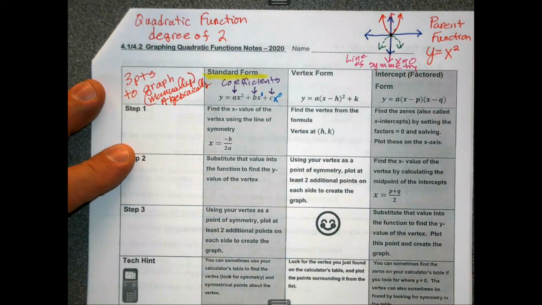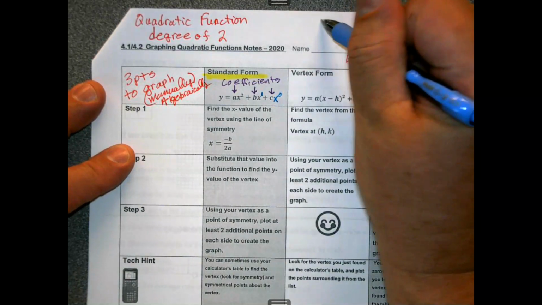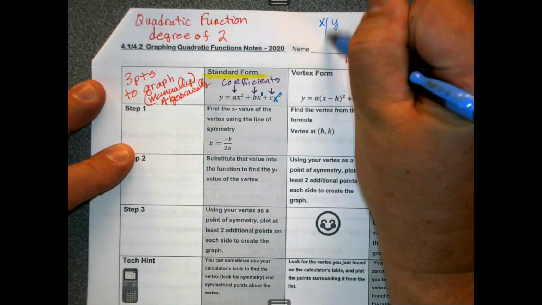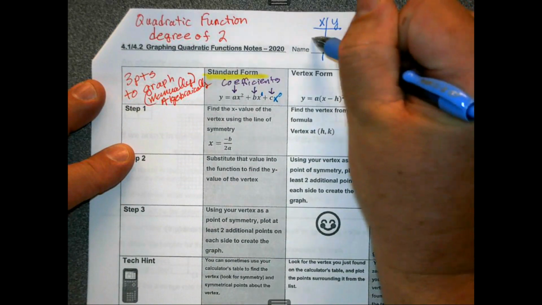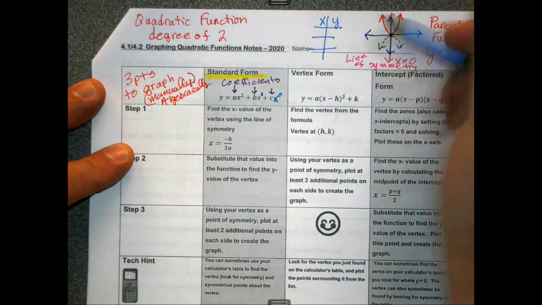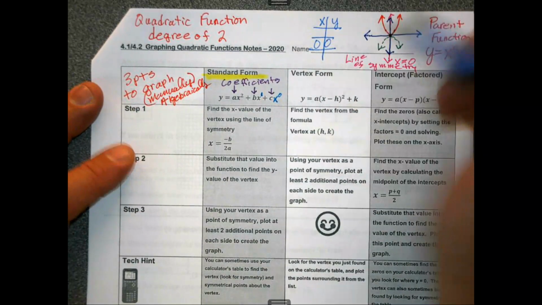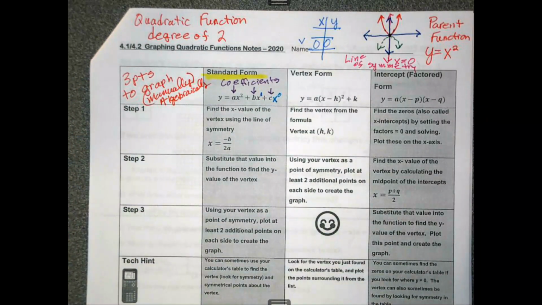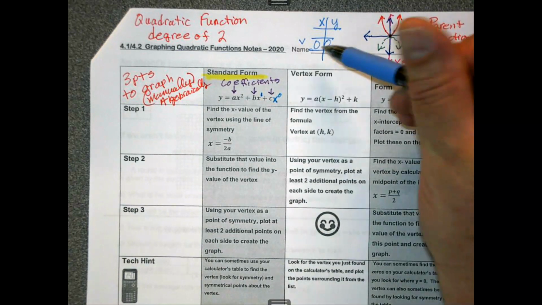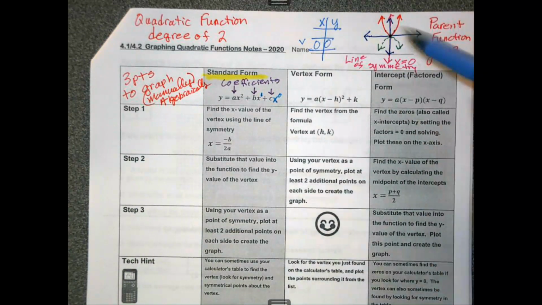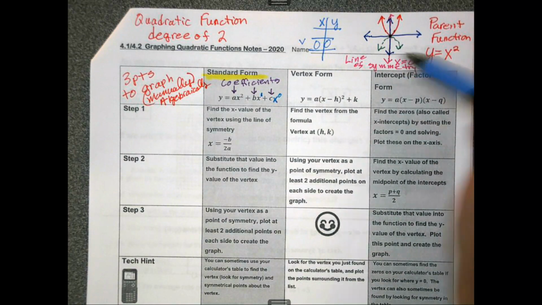Since I have the vertex here, it's really easy to find the y value for the parent function because I just plug in 0 for x, and 0 squared gives me y. So the vertex here for the parent function is 0, 0. Now notice that this x gave us the line of symmetry.